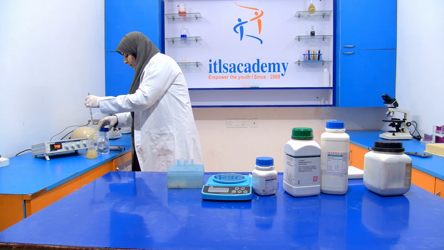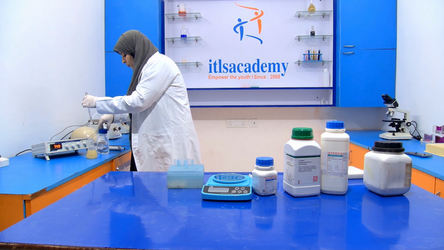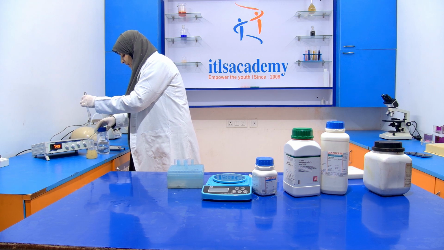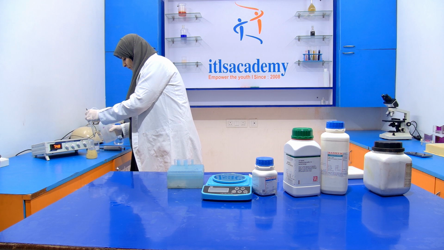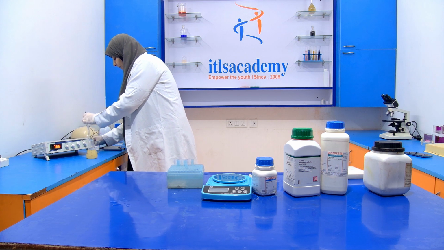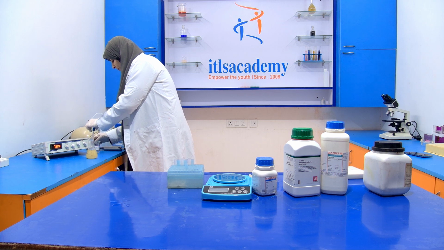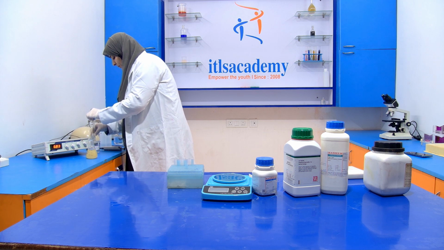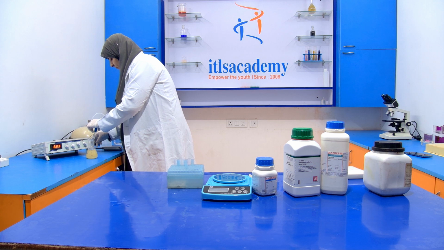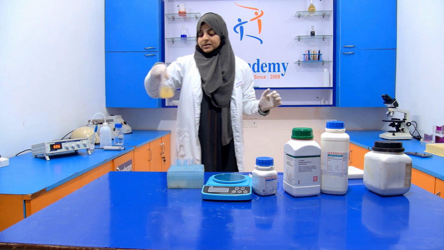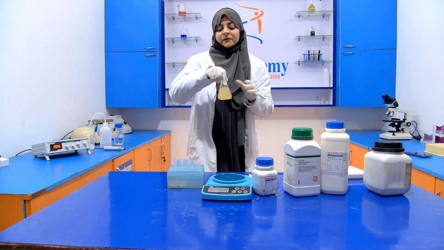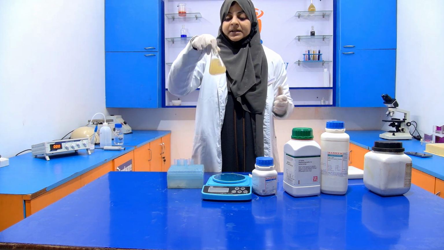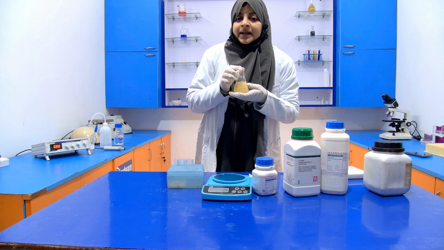Now again, we have to wash the electrode with the help of distilled water and dip it back into its solution. Now this is how we maintain our pH with the help of that digital pH meter. Now our media is ready.